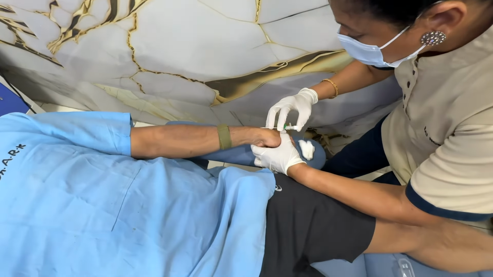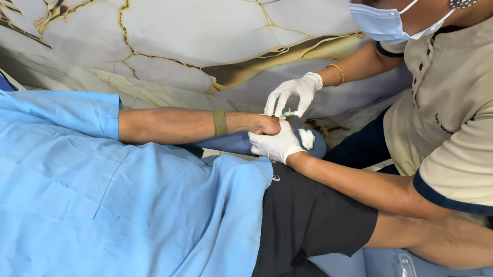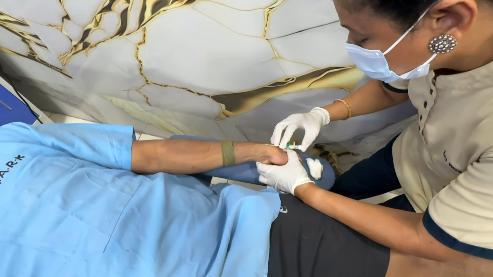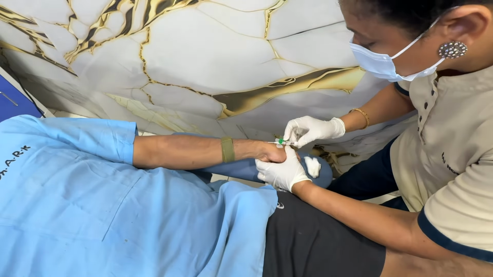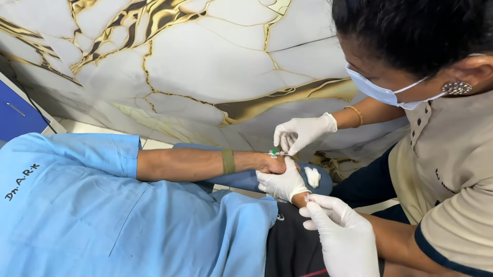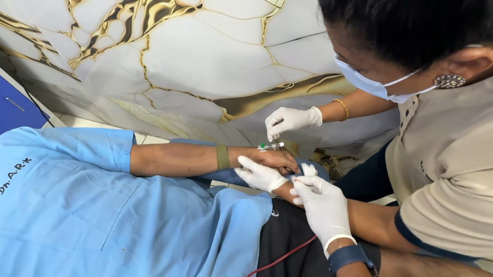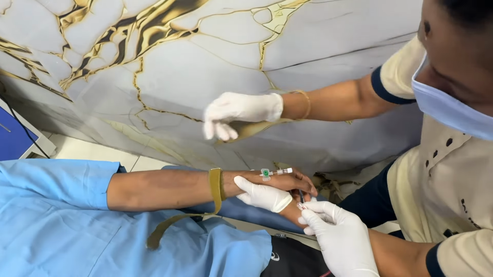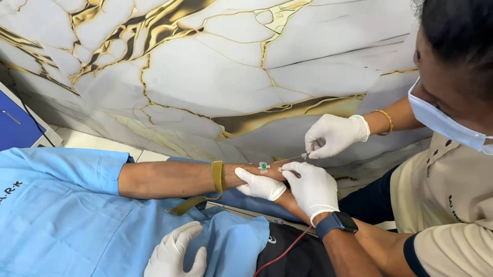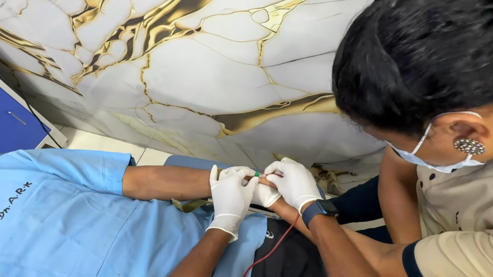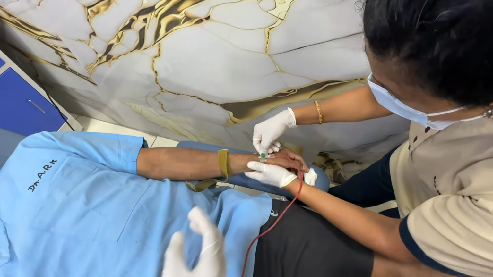Recipient site can be around the wrist area, and again an 18G venflon is used. For recipient site, even a 20G venflon is sufficient. The recipient site is now connected, and now is an important step.